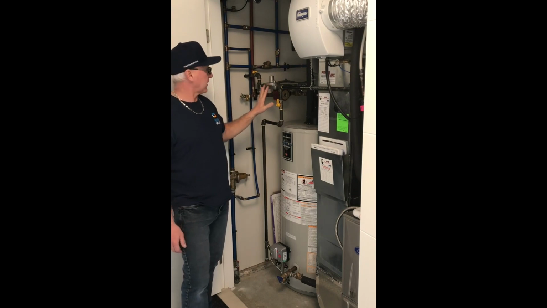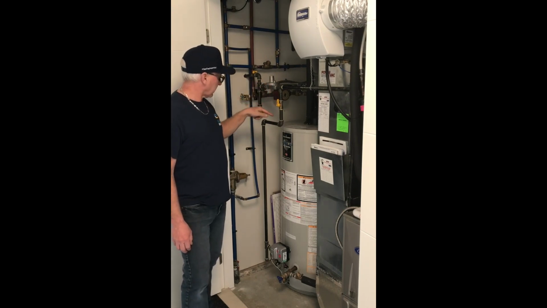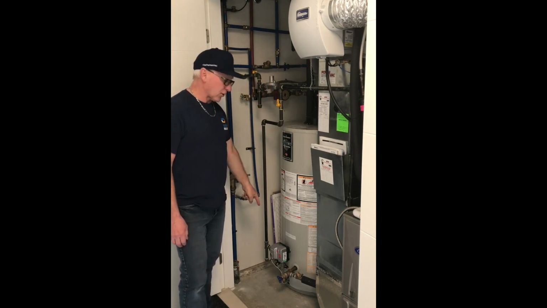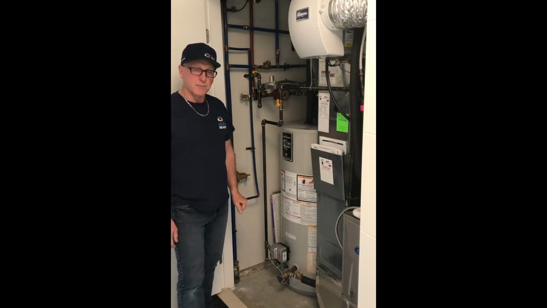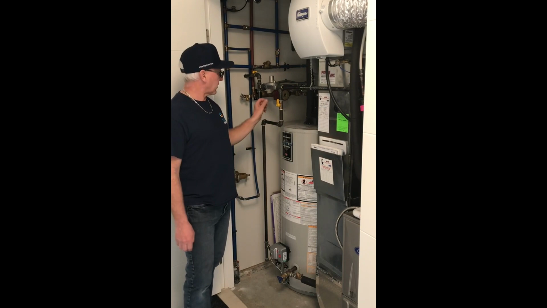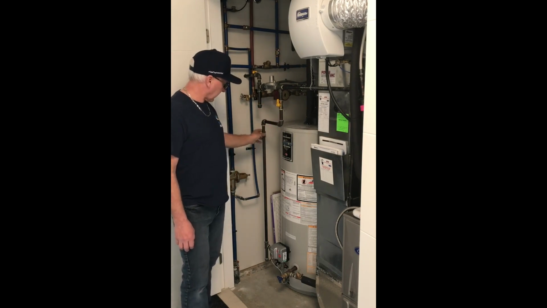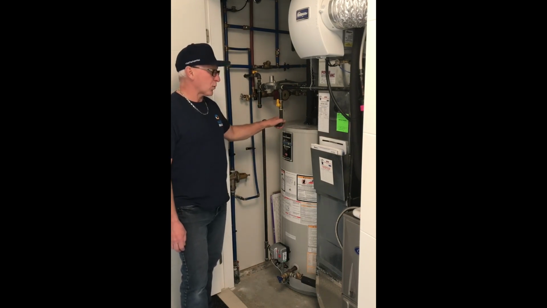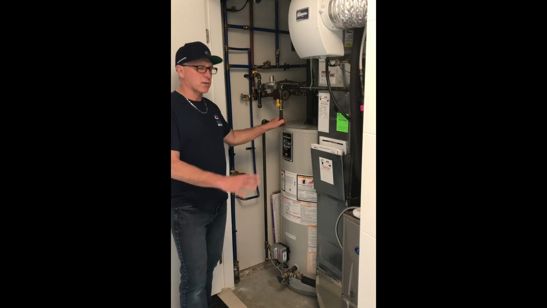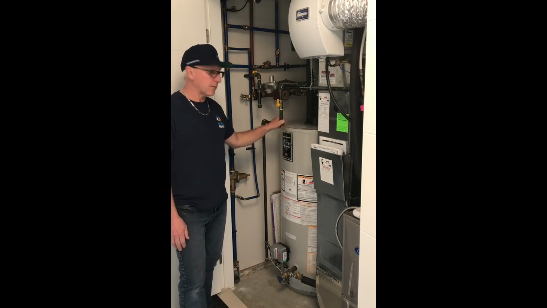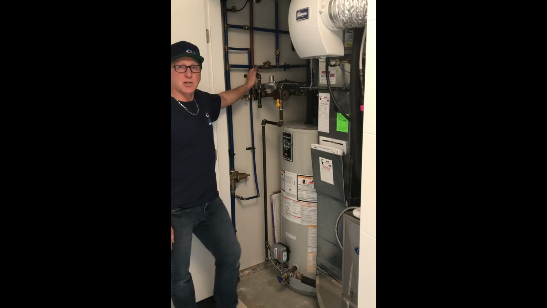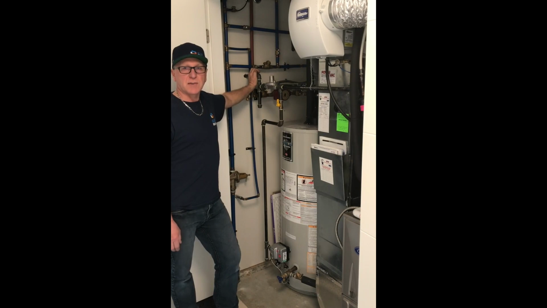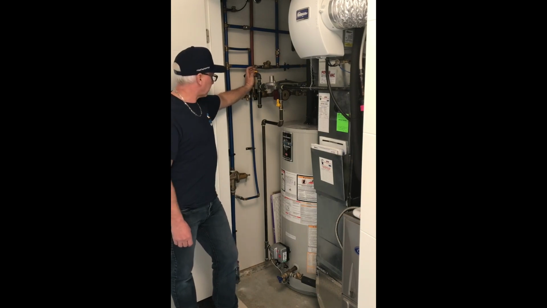The setup I have here, I have a gas line running to the hot water tank and one running to the furnace. Both of them have isolation valves, so I can actually cut the gas off for each one of these individually. So if there's any work done on these, the gas can be turned off. But there's also a main gas shut off, and it's important for you to know the location of that if you do have gas in your house.